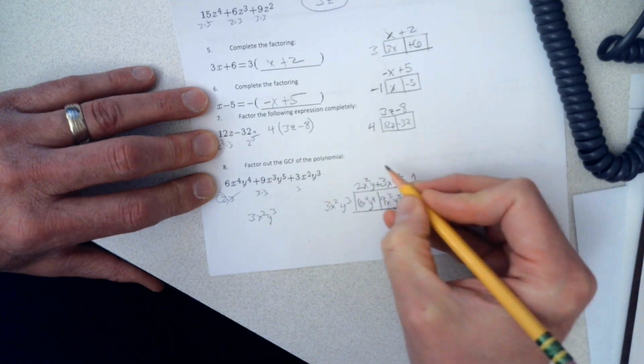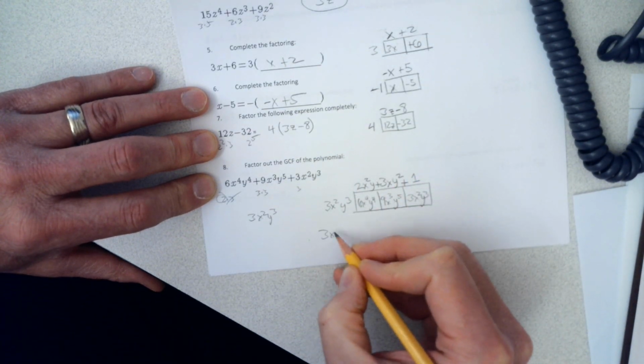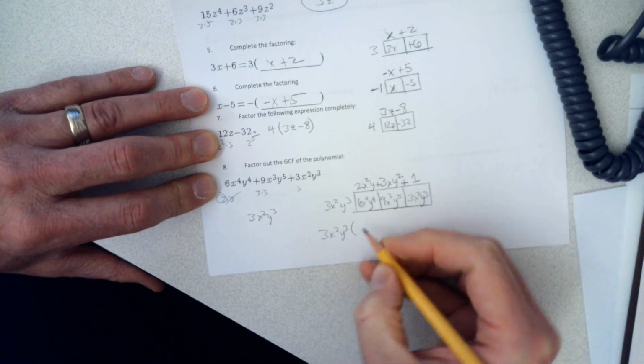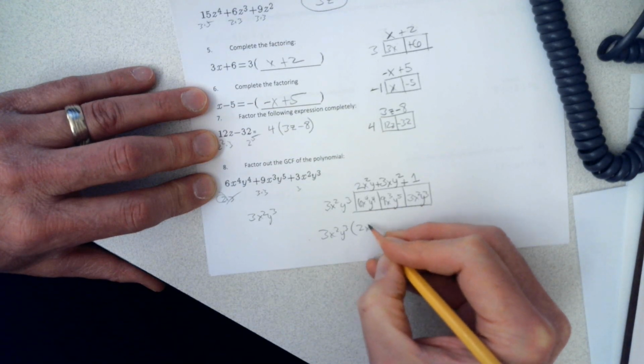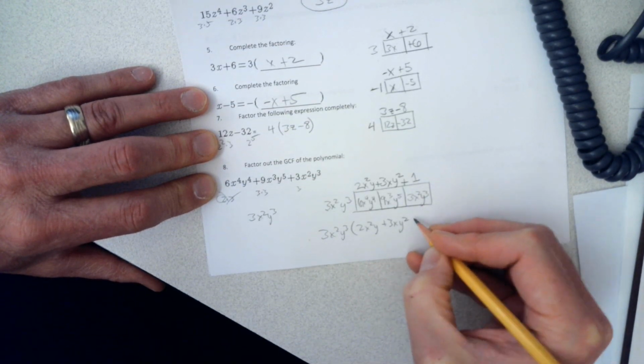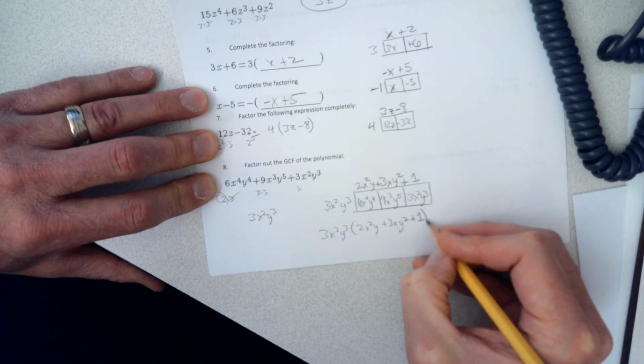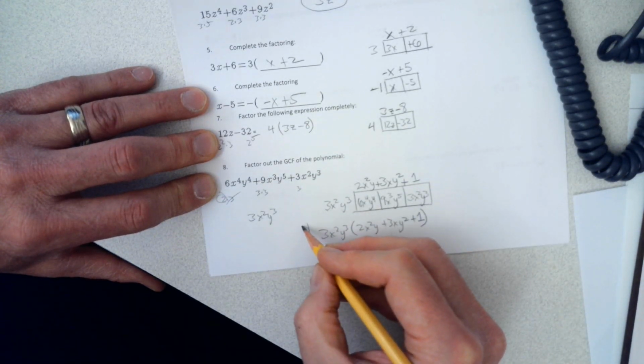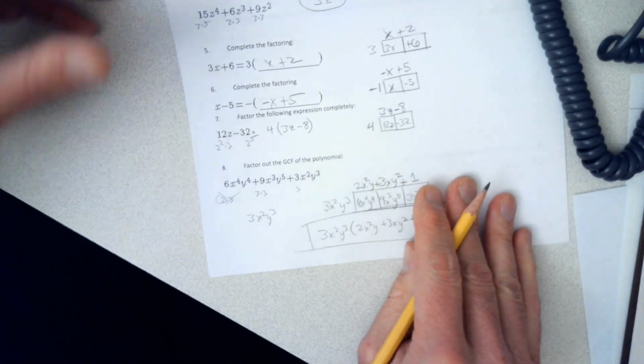So the factored form of this should look like 3x squared y cubed times 2x squared y plus 3xy squared plus 1. That should be the answer to that one.